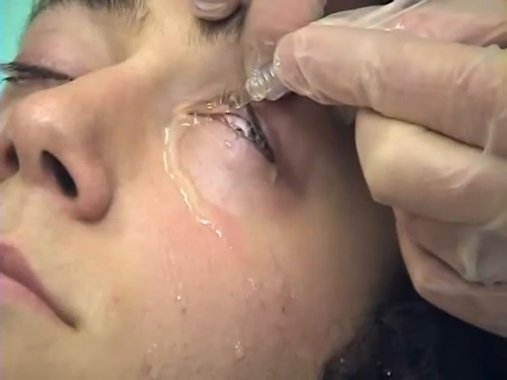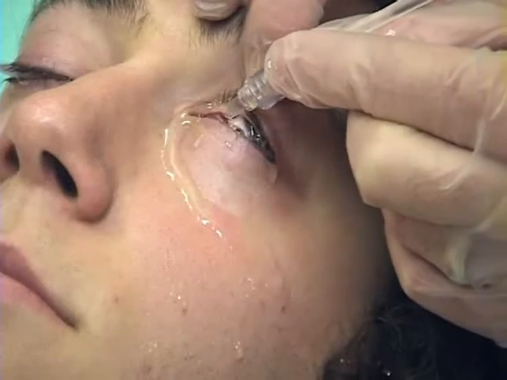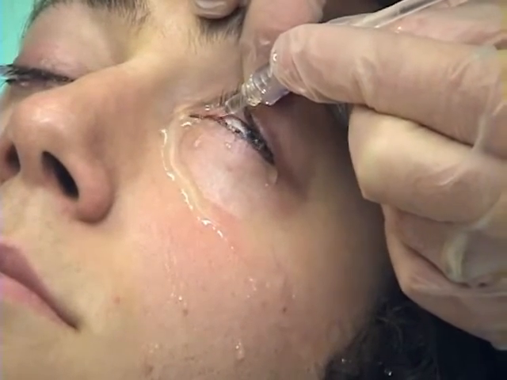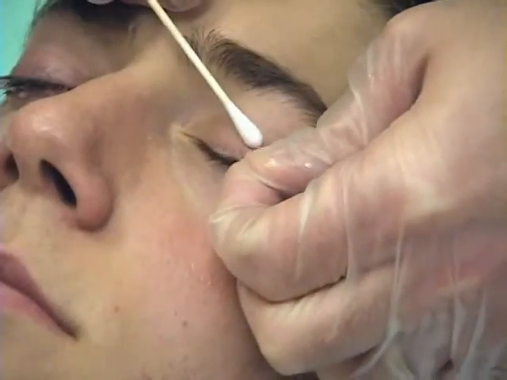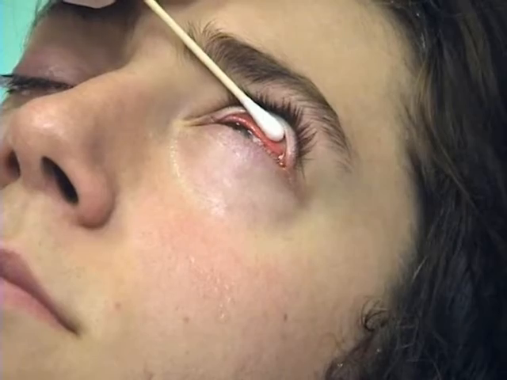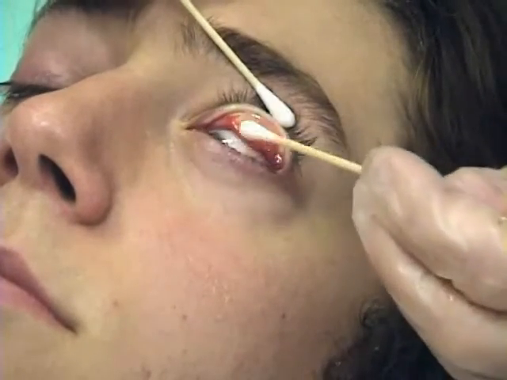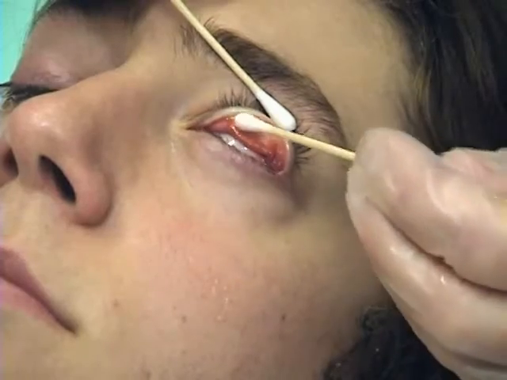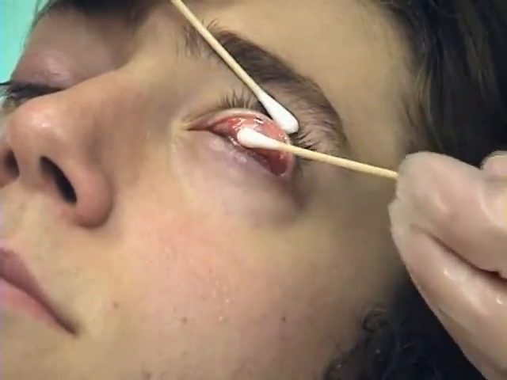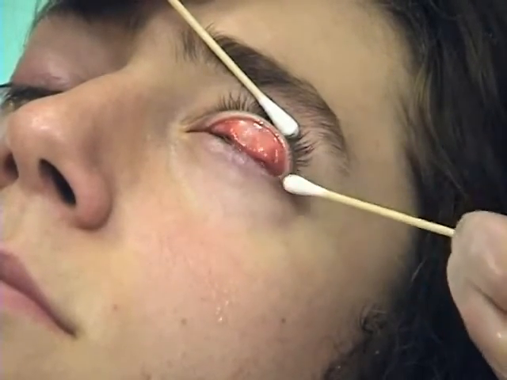After the irrigation is complete, evert the upper eyelid to ensure that there are no residual deposits in the superior conjunctiva. Apply gentle pressure to the superior part of the superior tarsus with a cotton-tipped applicator, then lift the upper eyelid margin upwards and backwards toward the patient's forehead. Hold the everted eyelid in place with the applicator and use a second applicator to remove any visualized foreign material.